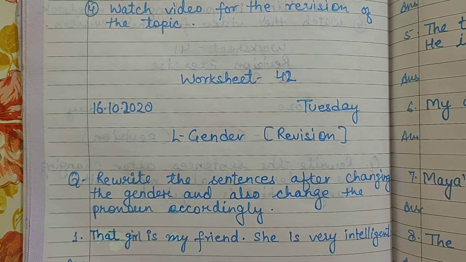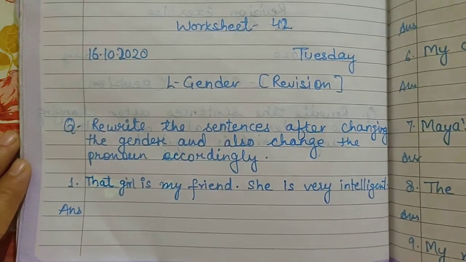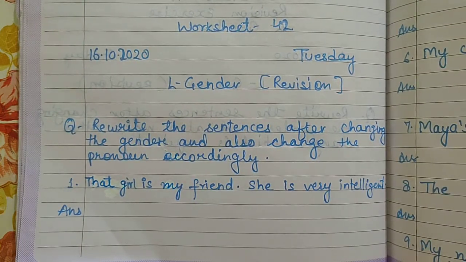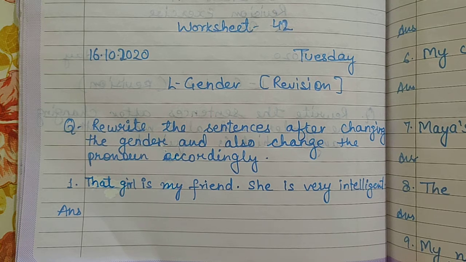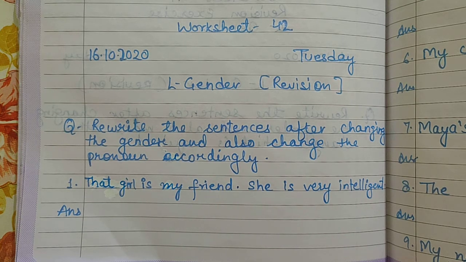You can see in your worksheets also, I have given a question here: rewrite the sentences after changing the gender and also change the pronoun accordingly. It means that whenever you use a gender in a sentence, you have to be very careful about the pronoun you are using.